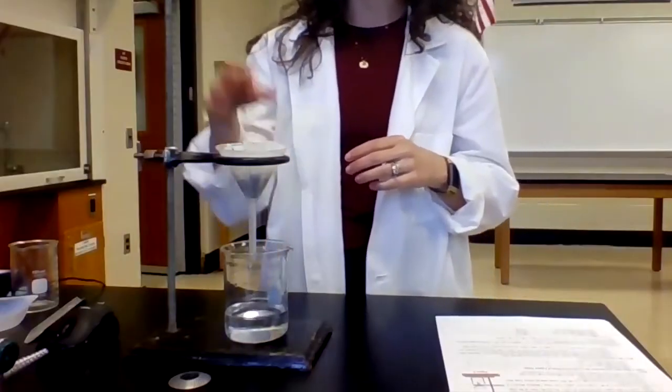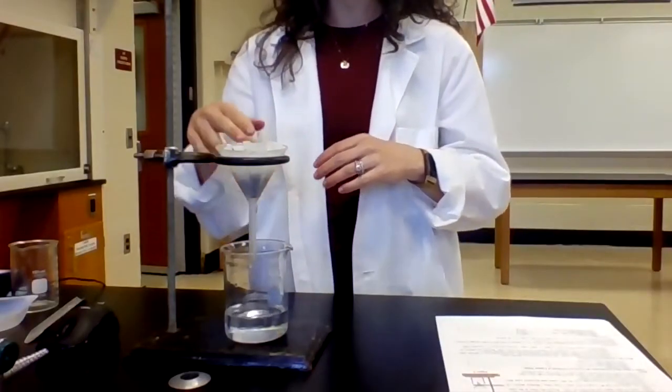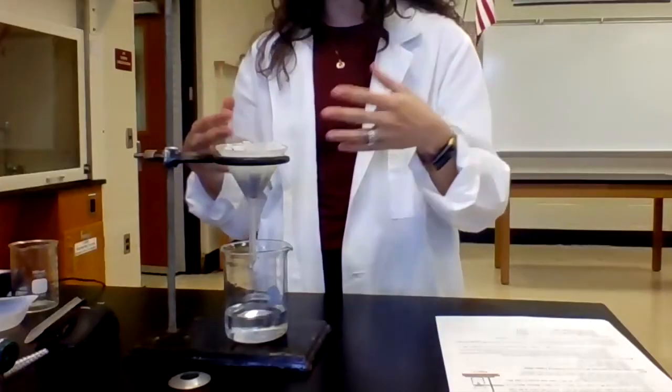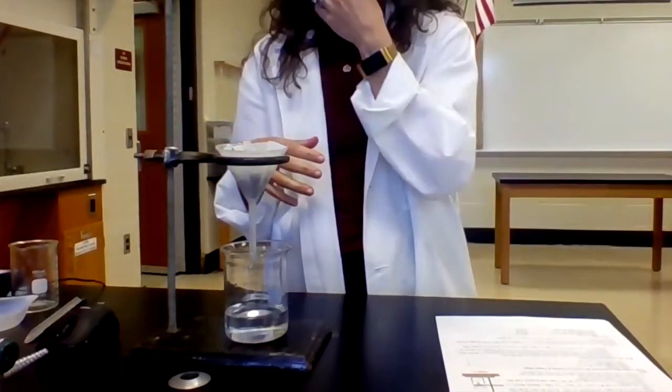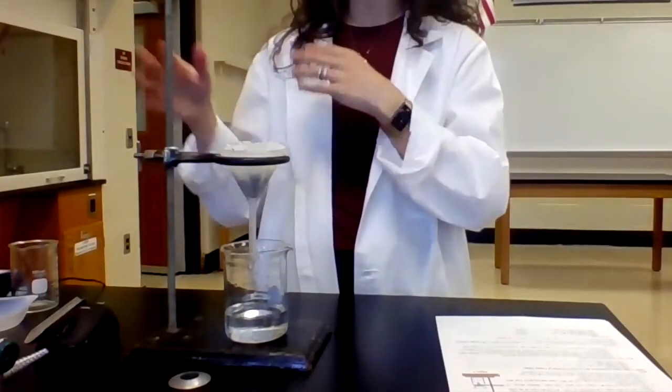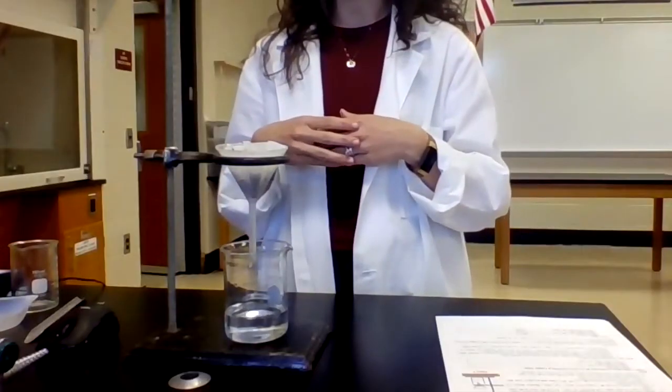So I'm going to let this finish filtering, and then I'm going to take out my filter paper, kind of spread it out so that it can dry faster. I'm going to put it on a watch glass so that I can set it aside and let it dry completely.